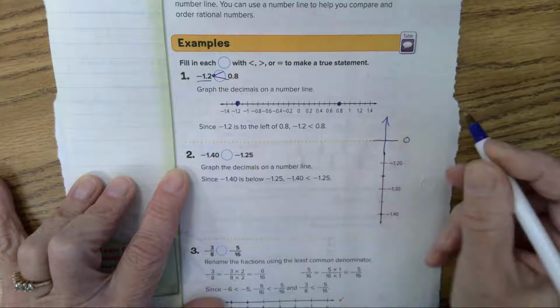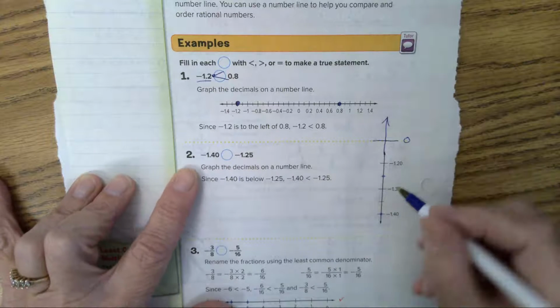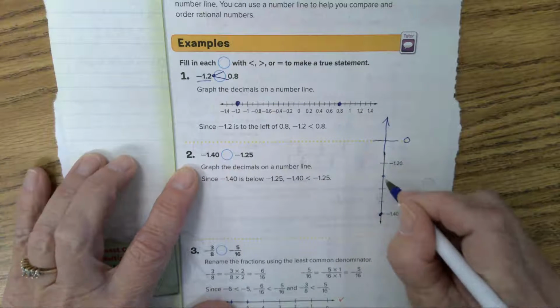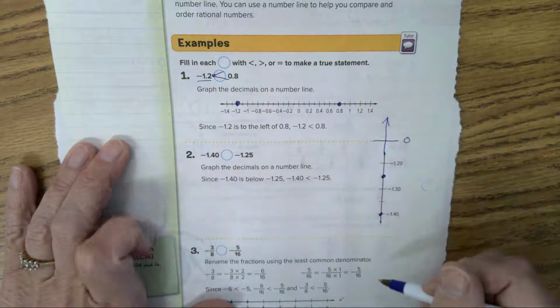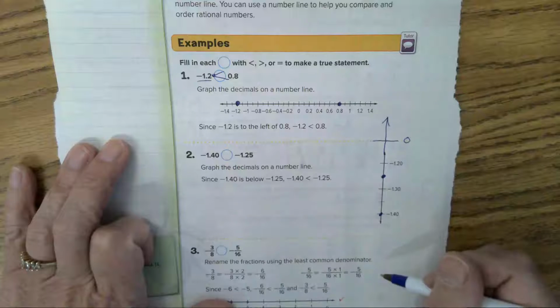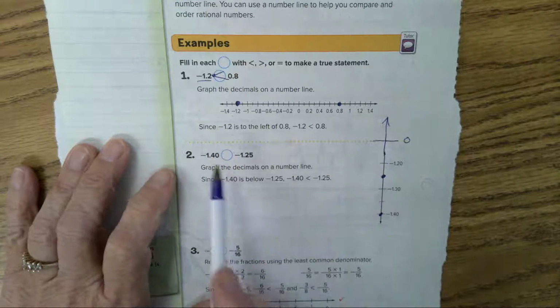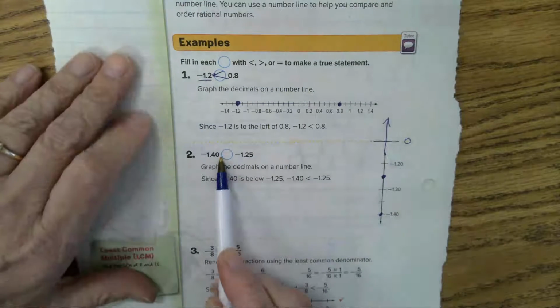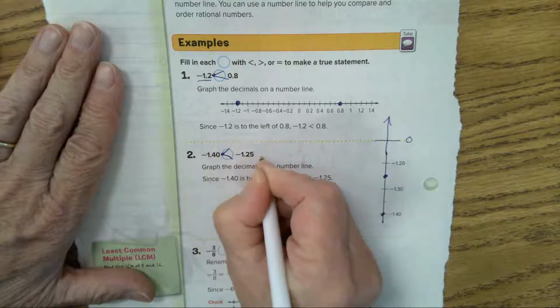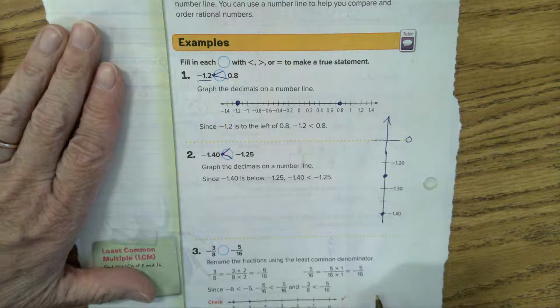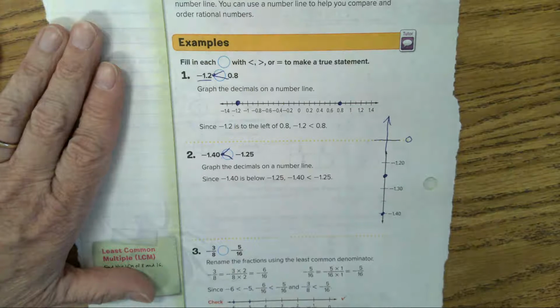All right. So we have -1.4 here, -1.25 there. Here, the lower the number, the smaller it is. So which number gets the point? -1.4. It's like it's worse to owe $1.40 than $1.25, right? Think of it like money, and it makes it a little bit easier for you.